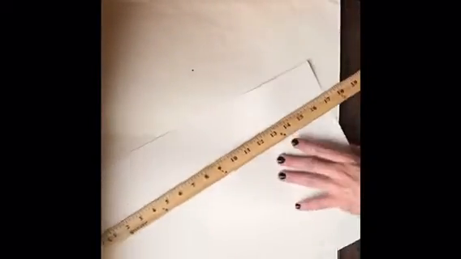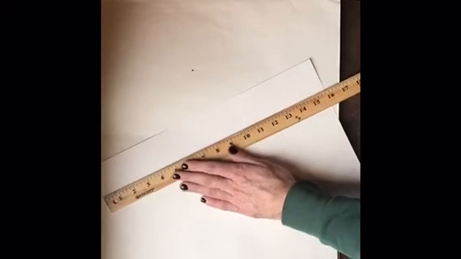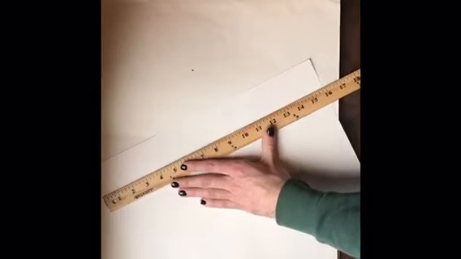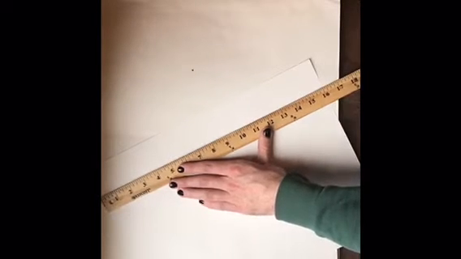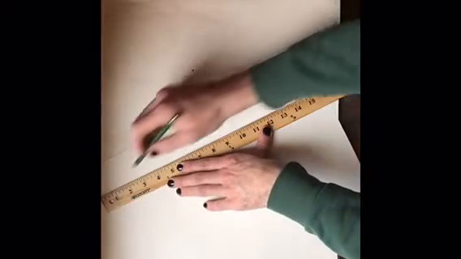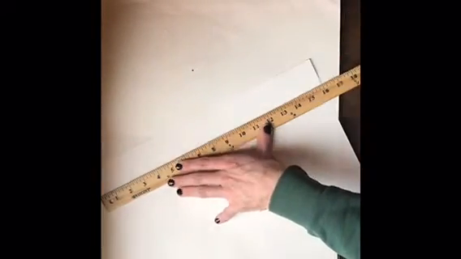Once I have those lines, it's just like the smaller grid, and make sure I leave some space. And even with these rulers, it sometimes can be even harder to get all the way up against that ruler, so leaving a little more space might even be a good idea.